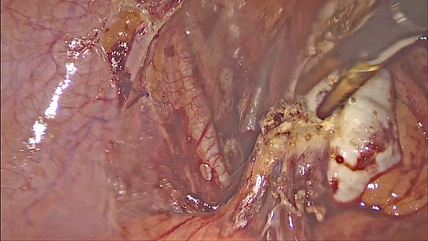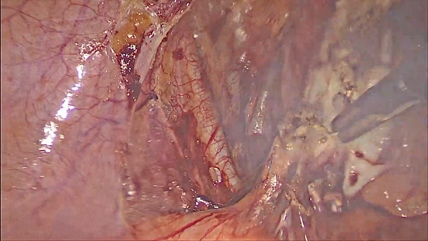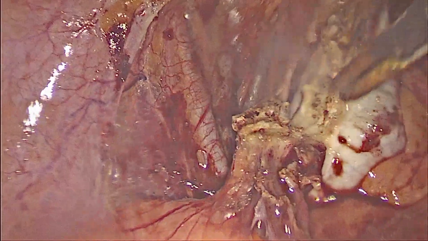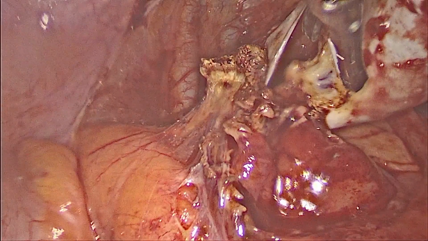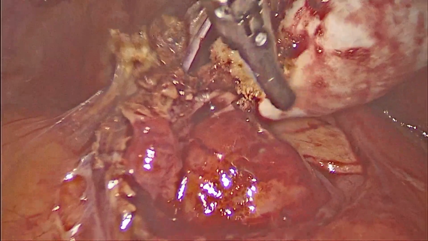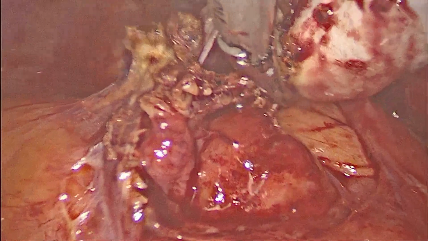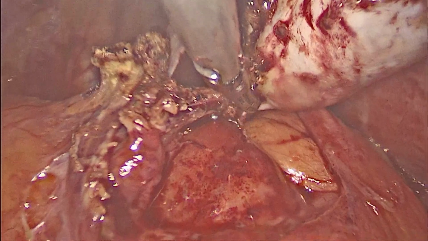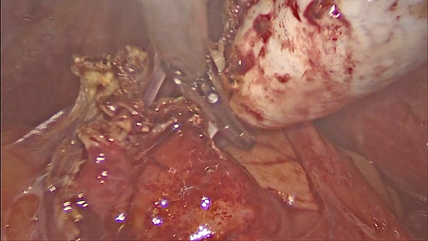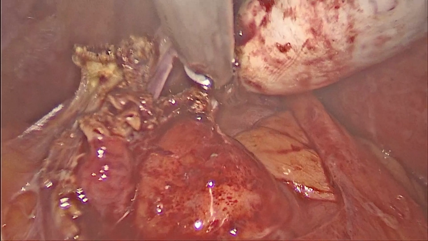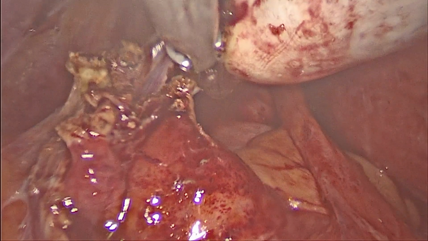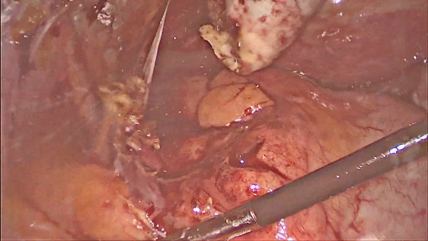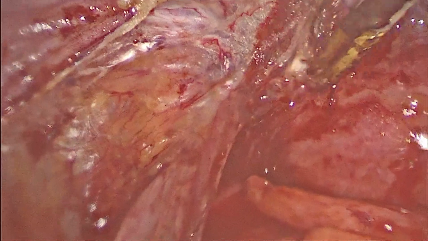Now some part is adhered to the ovary. If we go very close to the intestine, it is better to change over to the harmonic scalpel, which gives better control over the dissection area and a better, clear-cut division. So the major adnexal separation on either side is done.